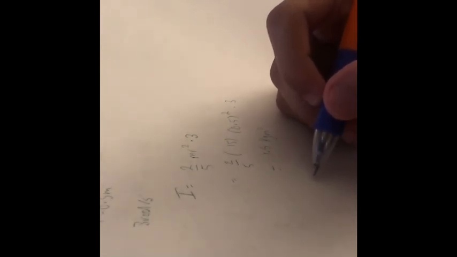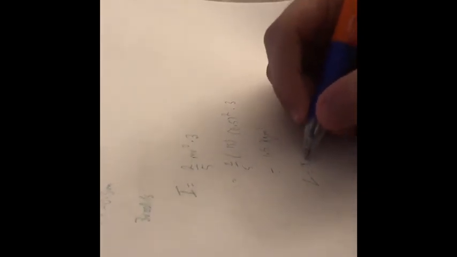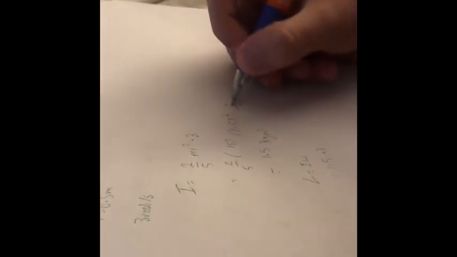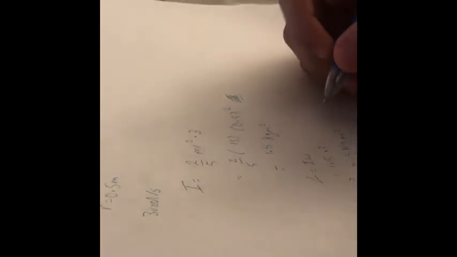And then the formula for the angular momentum is L equals I omega, where I is 1.5 and omega is 3. So the angular momentum is 4.5 kilogram meter squared per second.